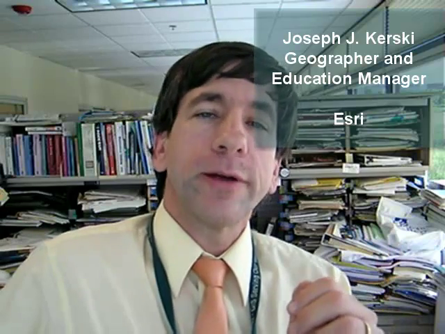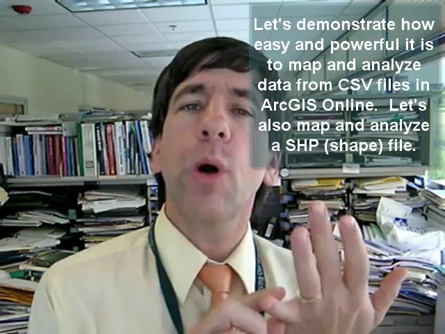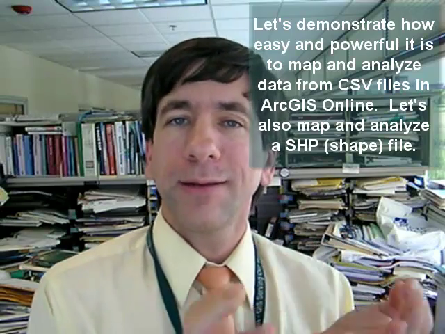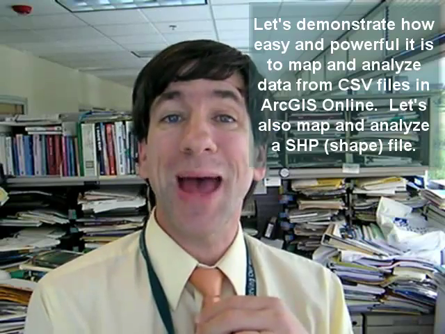Hi there. One of the standard files that's out there is a CSV, a comma-separated value file. It's basically a modified version of a text file. Let's talk about how to bring that CSV file into ArcGIS Online so I can map the coordinates that are inside my CSV file. Why would I want to do that, and how do I do that? Let's chat about that and demonstrate how easy and powerful it is to do just that.